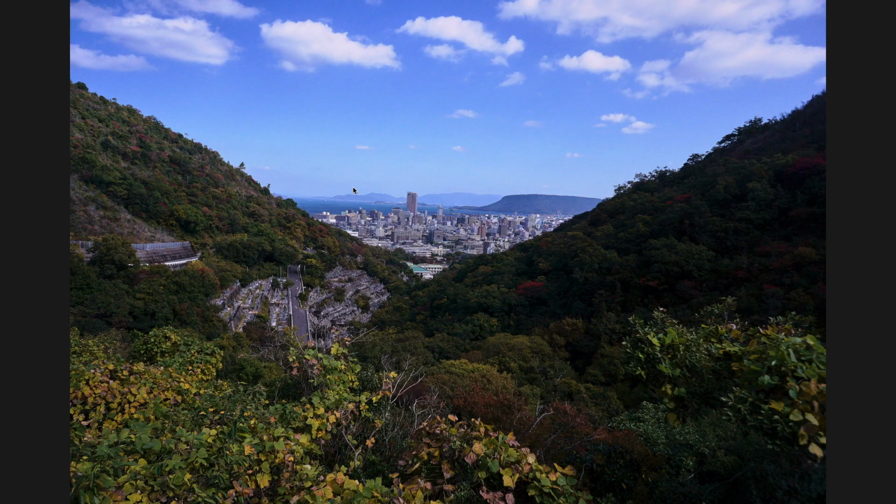So first off is a 16mm shot that you're looking at right now. Now 16mm is wide, but it's not wide enough because I'm not able to fit a lot of the clouds or the mountains in the frame.